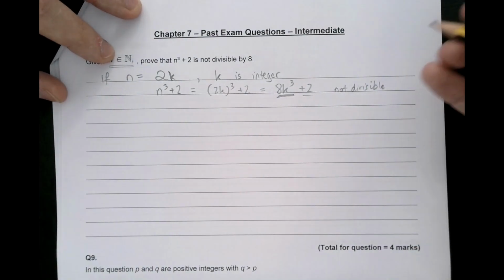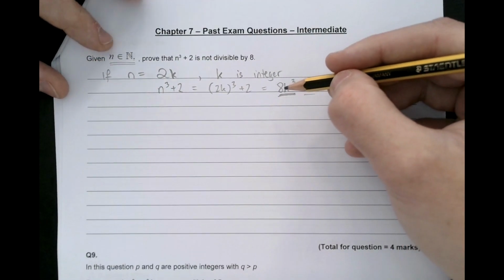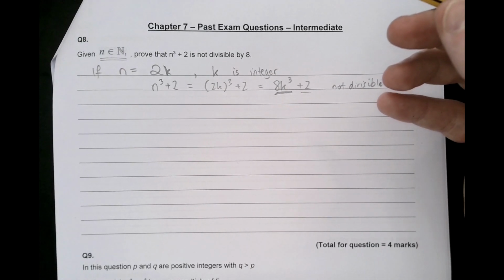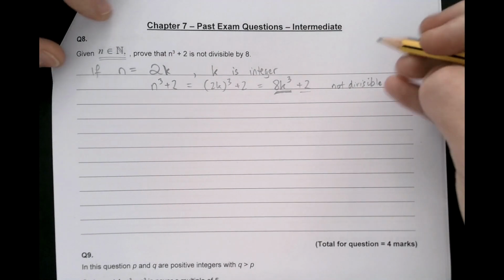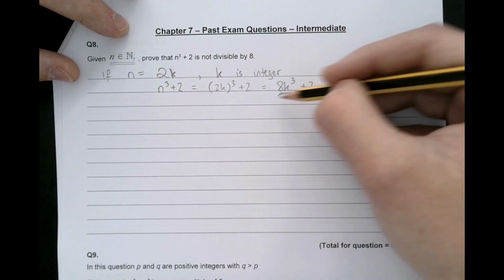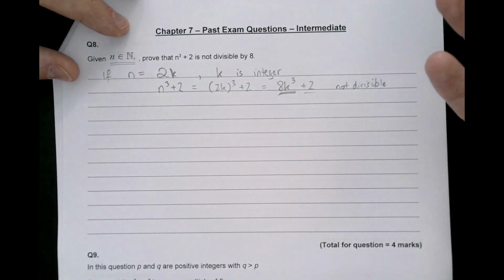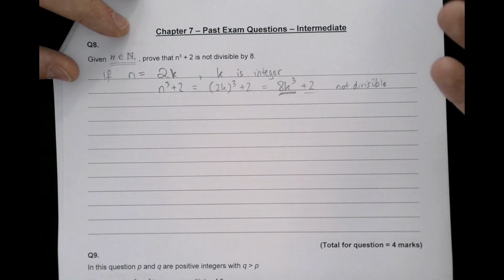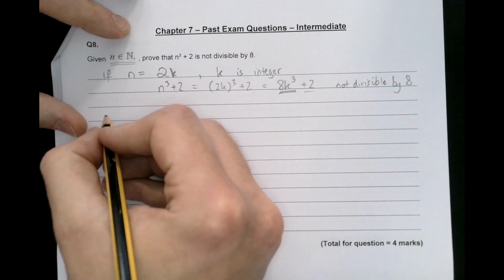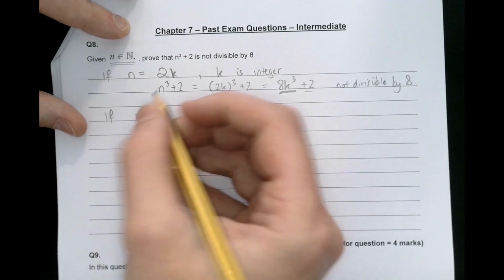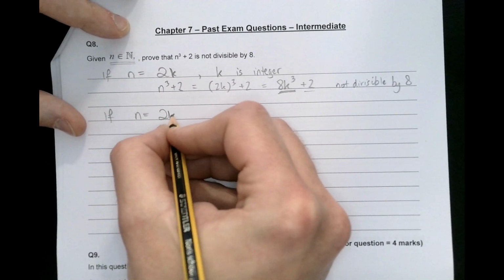If you've got a number which you can split into a bit which is divisible by 8 and a bit which isn't, then the whole number isn't. This is a multiple of 8 plus 2. If you add 2 to a multiple of 8, you do not get a multiple of 8. That was the even numbers, then do it for the odd numbers.